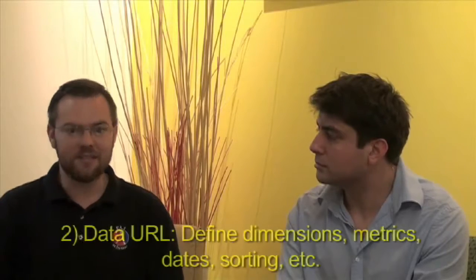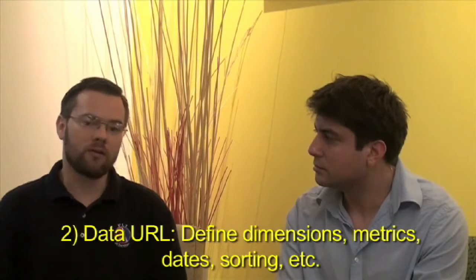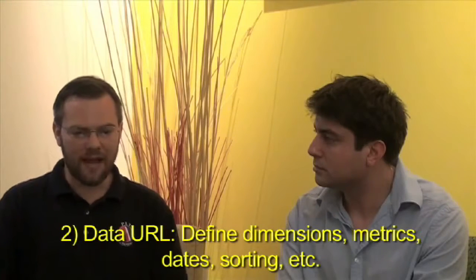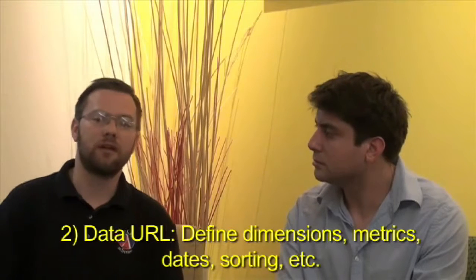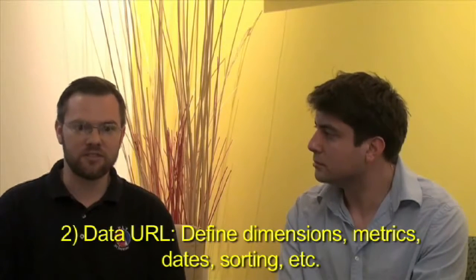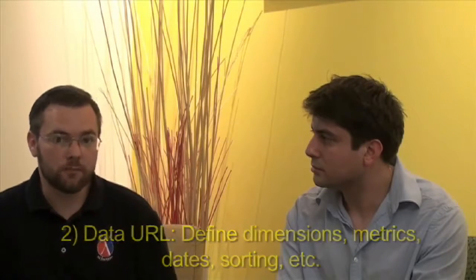The other one is the data feed, or the data URL. In that one, once you already know what profile you'd like to get data from, you can ask any question you'd like about what kind of data you want. For instance, you could ask how many visits this particular profile got in a particular date range, broken down by city, or sorted in a particular way, say sorted alphabetically by the city. Or you could say only visits in the city that came from Firefox. You could ask questions like that.